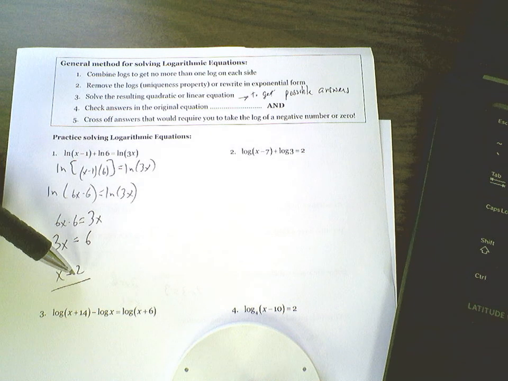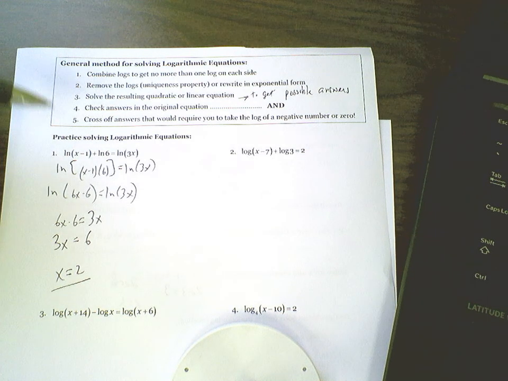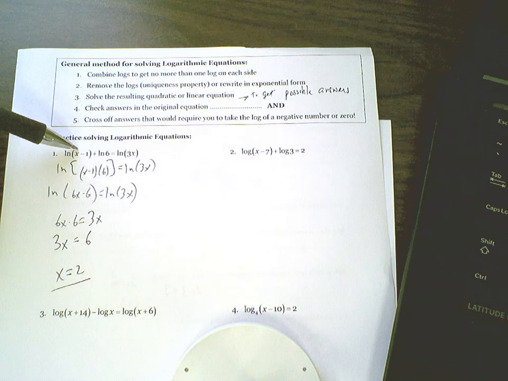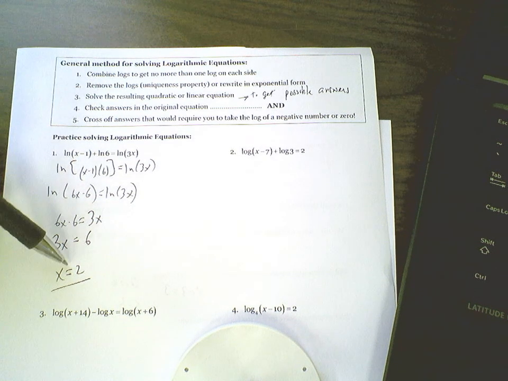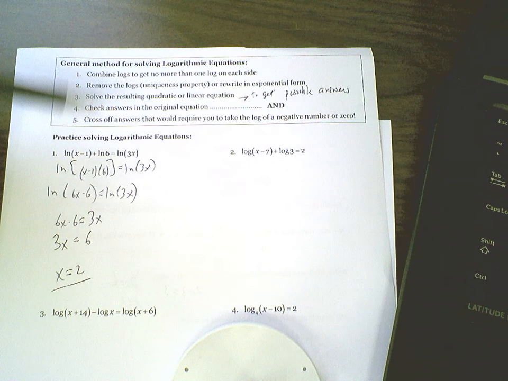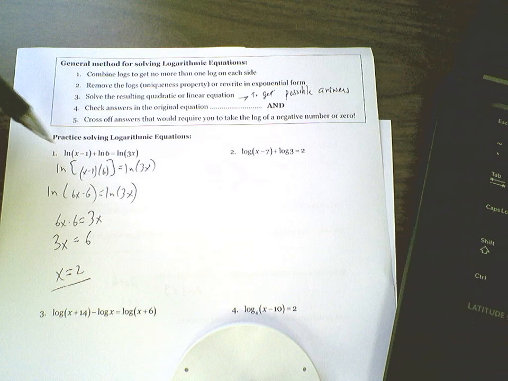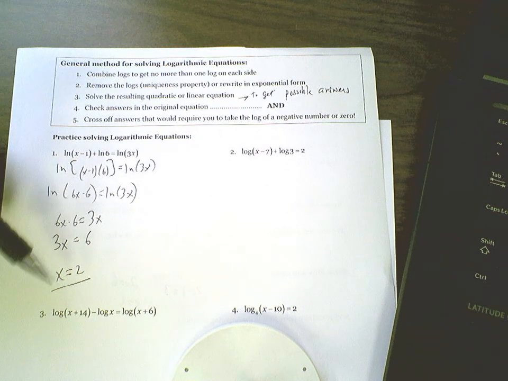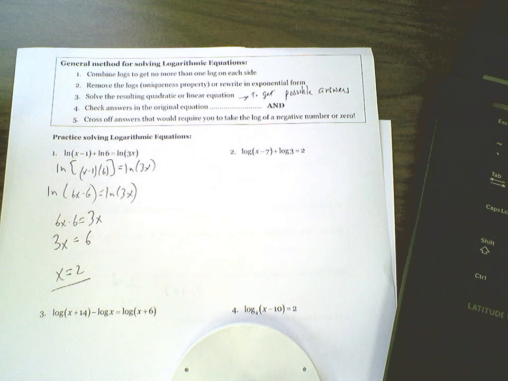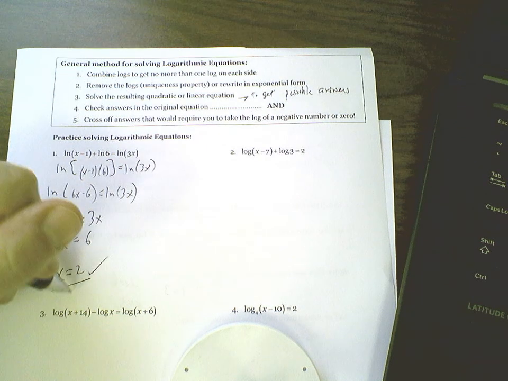When I put in a 2, I'd be taking the log of 1. That's fine. ln of 6, no problem. When x equals 2, I'm still taking the ln of 6. And over here, when x equals 2, I'd be taking the ln of 6. Every ln that I'm being asked to check with a value of x equal to 2 in the original equation is a legit number. This is a good solution. I'll accept it. All right, next problem.